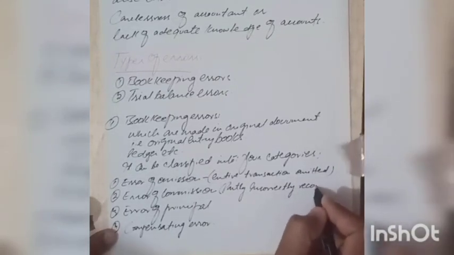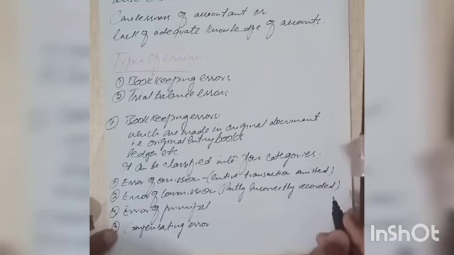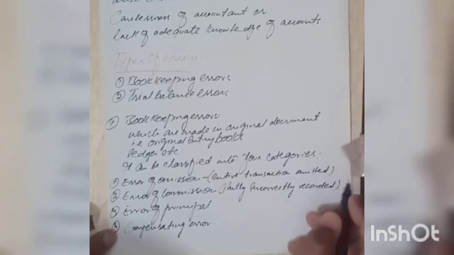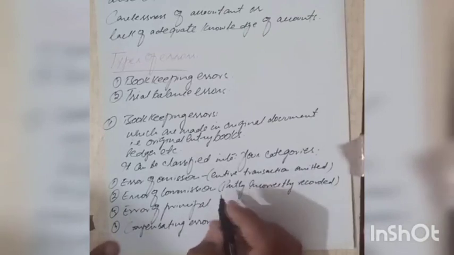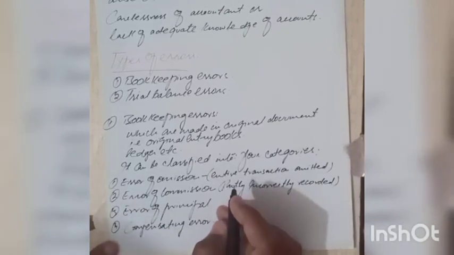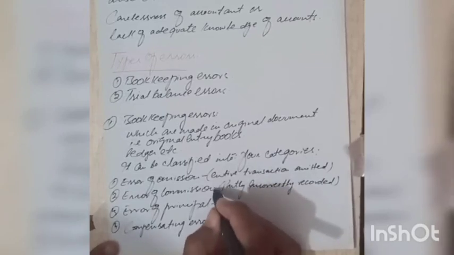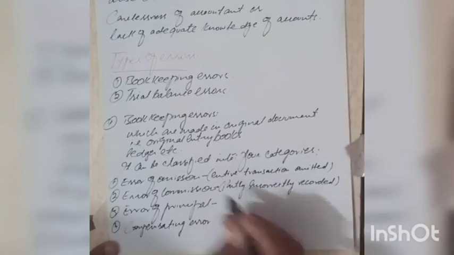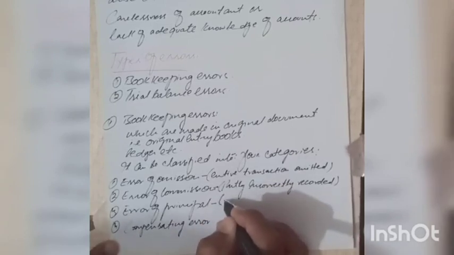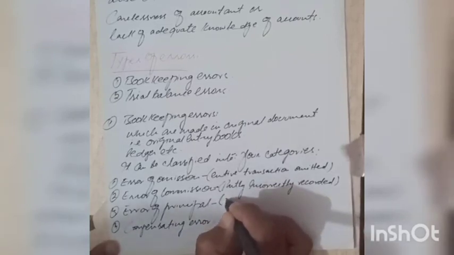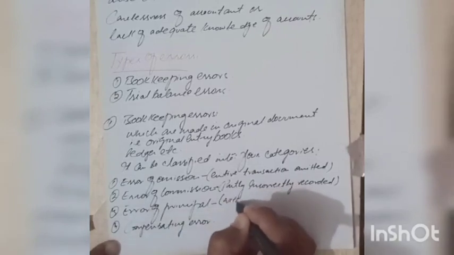And number 3 is our error of principle. So an error of principle is one where a transaction is entered without regard to the fundamental principle of double entry. That means a conceptual error. It may consist of wrong allocation of expenditure between capital and revenue, inadequate provision for bad and doubtful debts, insufficient depreciation.